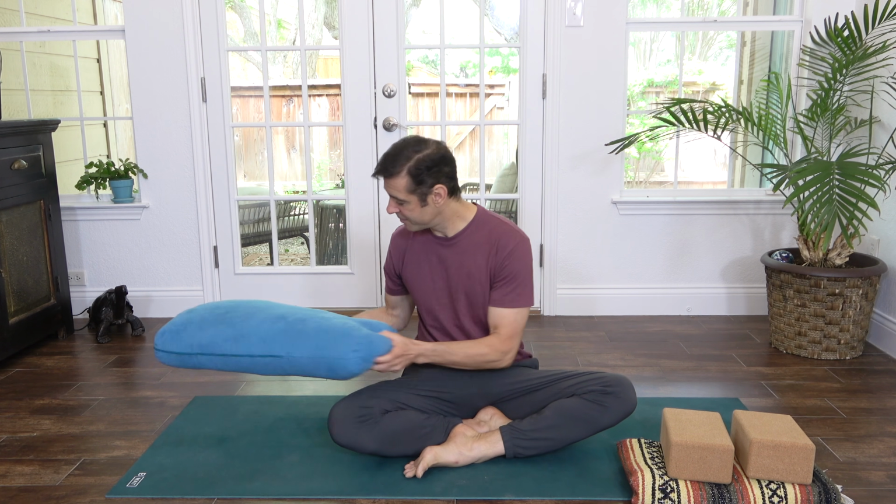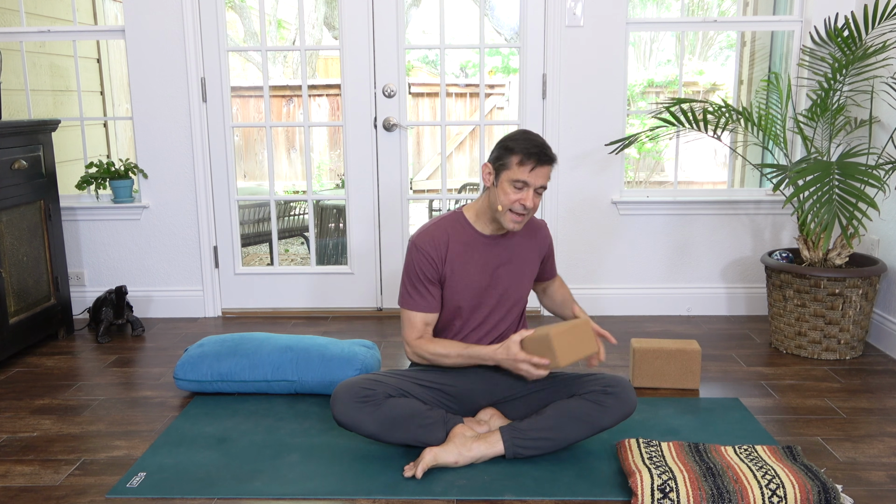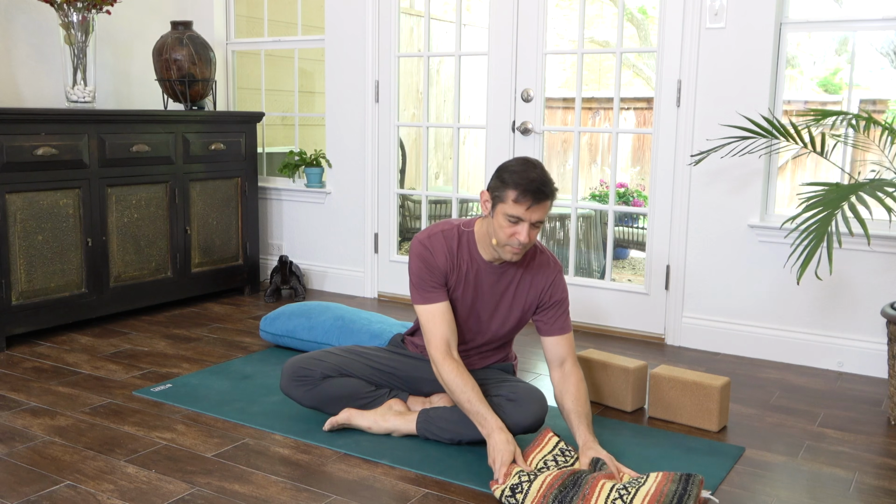We are going to need a few props for this class as well. A bolster. If you don't have a bolster, you can use a couple firm cushions or pillows. Two blocks. You can use any block-shaped objects that support your weight. Make sure they support your weight. And a folded blanket. You can use a beach towel or any small blanket.